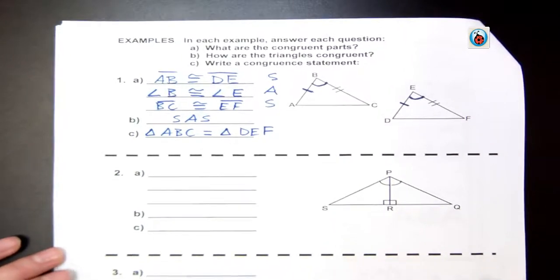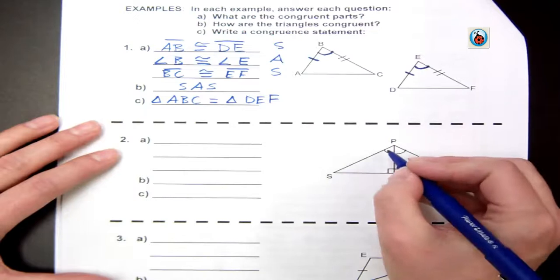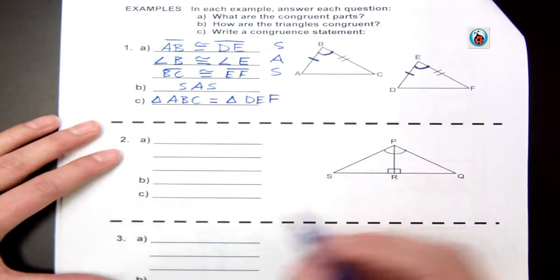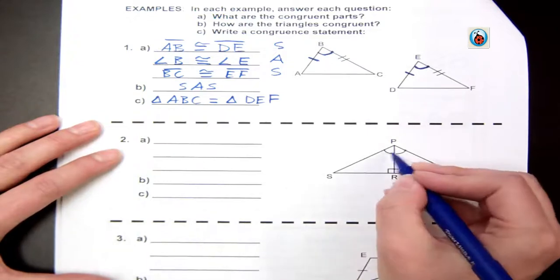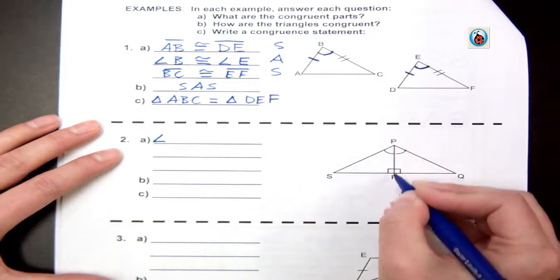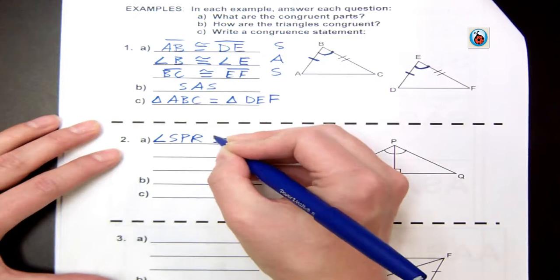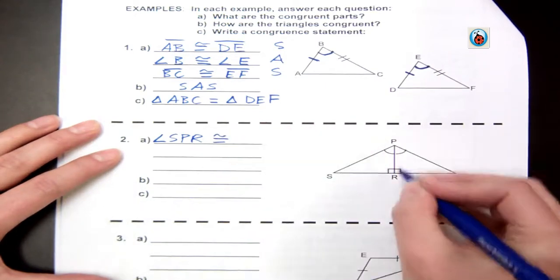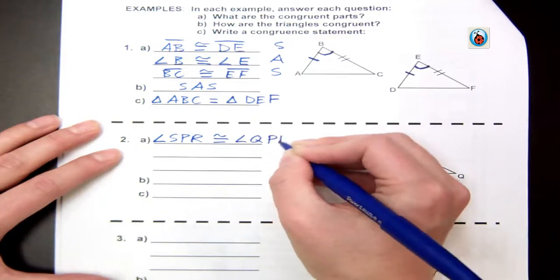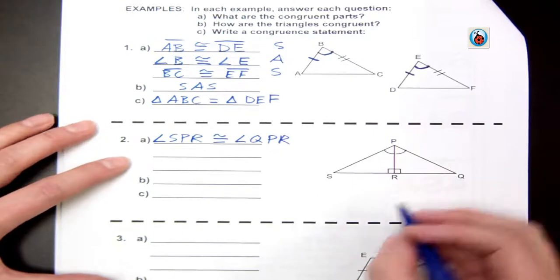On our next example, we again just start by what they gave us. So our angle P is the same on both sides here. On this one, we can't just say angle P because I don't know which part of P that talks about. So I'm going to start by saying SPR is congruent with QPR. That gives me my angles that are congruent.